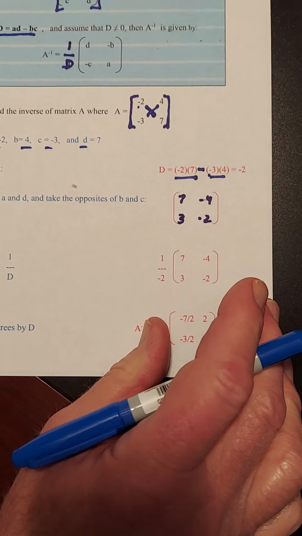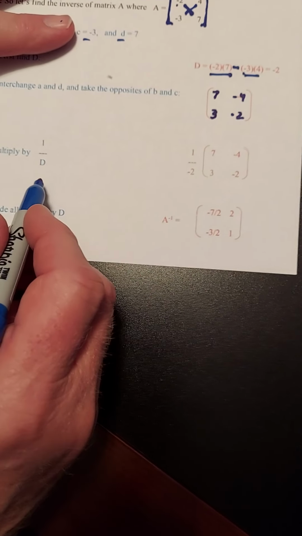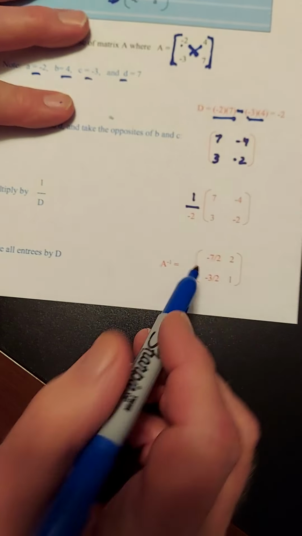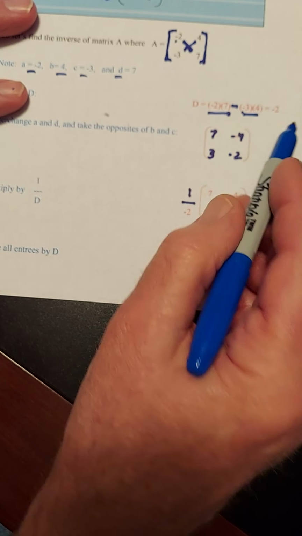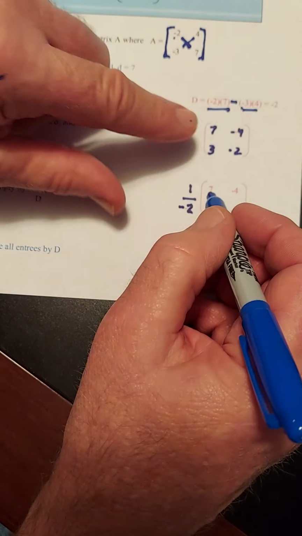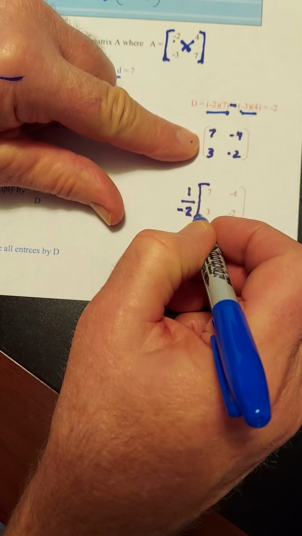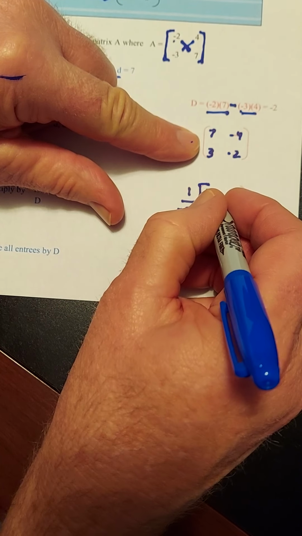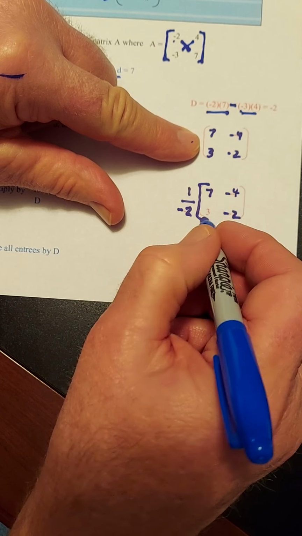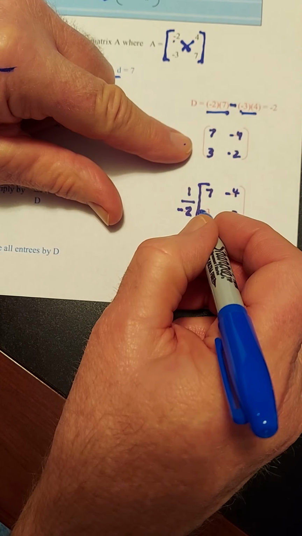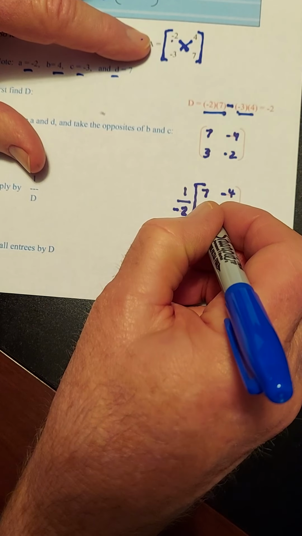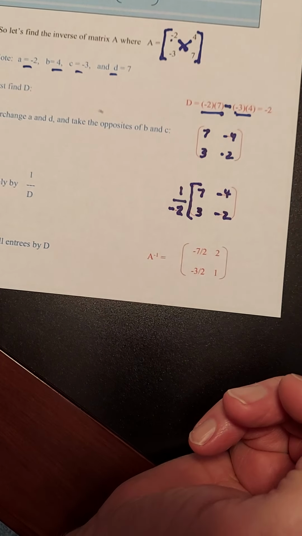Now let's put it all together. We want to multiply by 1 over D. So that's where the 1 over comes from, and when you look back up here, D was negative 2. So I'm going to put negative 2 here. And then this is what I did with the matrix. I switched A and D, so the 7 is up here, the negative 2 is here. This became negative 4, and this became 3.